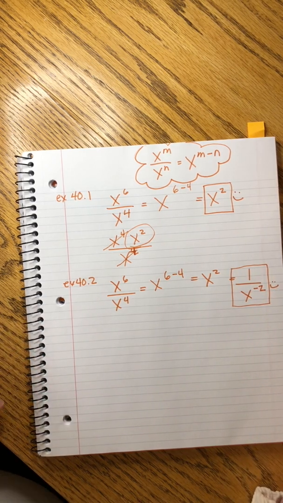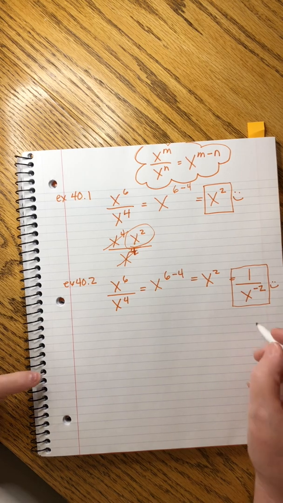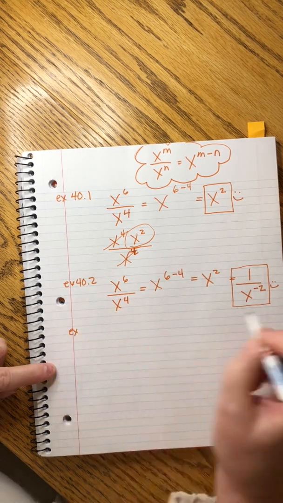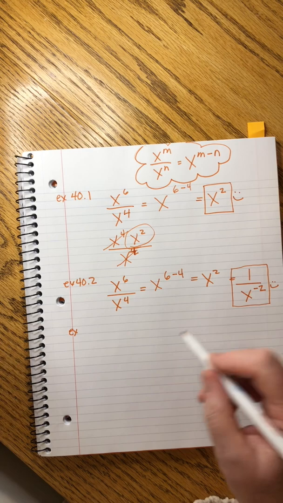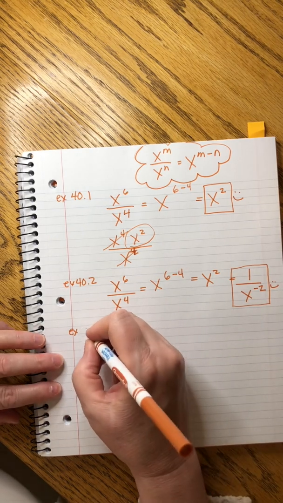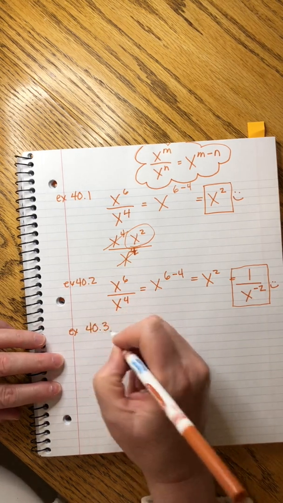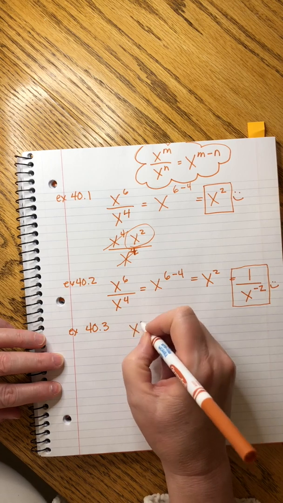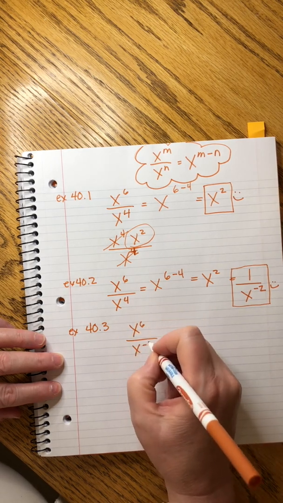So moral of the story, he's going to now start telling us what form he wants the answer in. Sometimes he will, not always. But in these problems, it's fair for him to say so. And we have to learn how to use negative exponents to flip things around to take the shape he wants. 40.3, simplify x to the 6th over x to the minus 4.